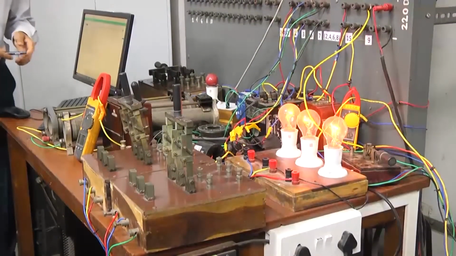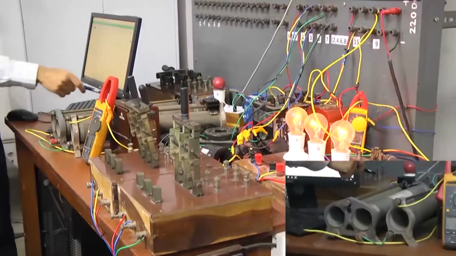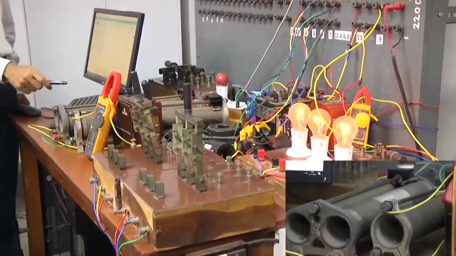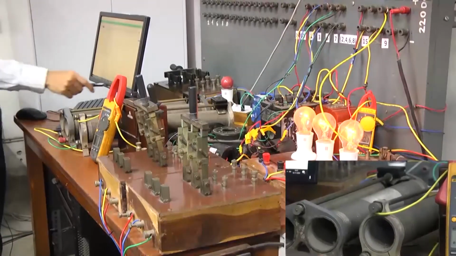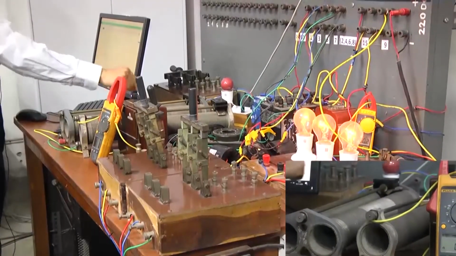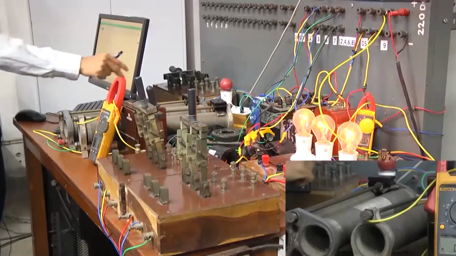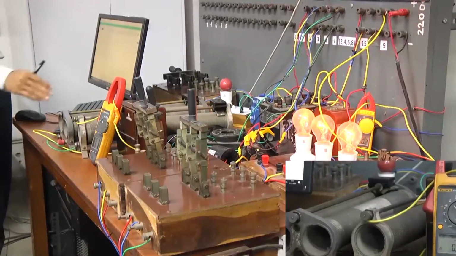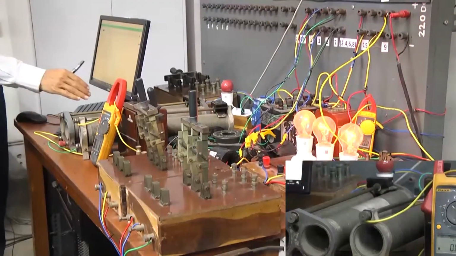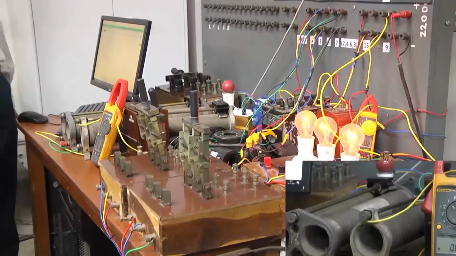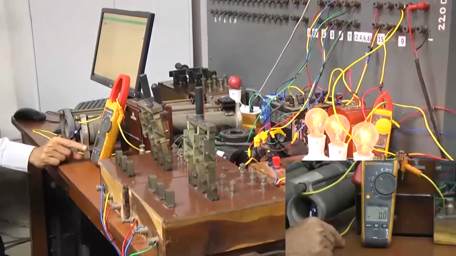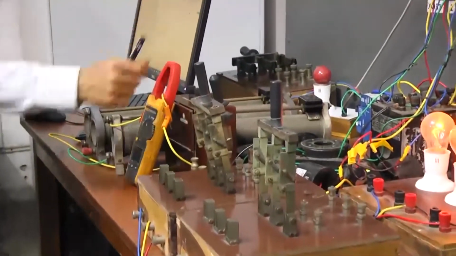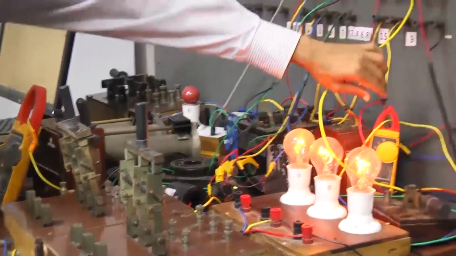For that, as already mentioned, on the differential current perspective, the internal fault current has to be increased. So, we will go on increasing the current by decreasing the fault resistance which is connected to one of the phases. We will see the corresponding current here, and the load current can be seen from here.